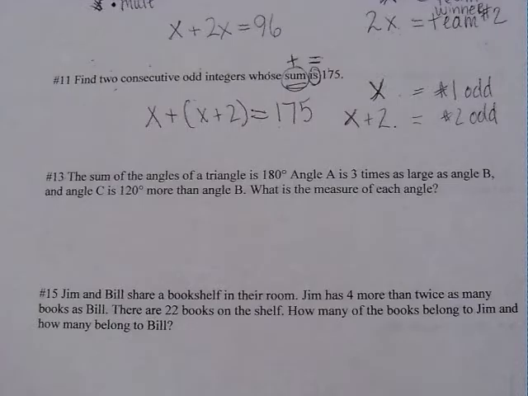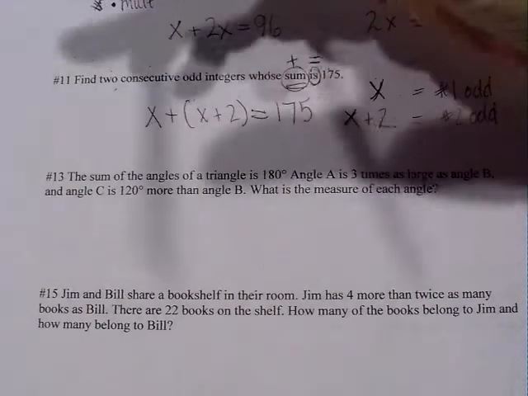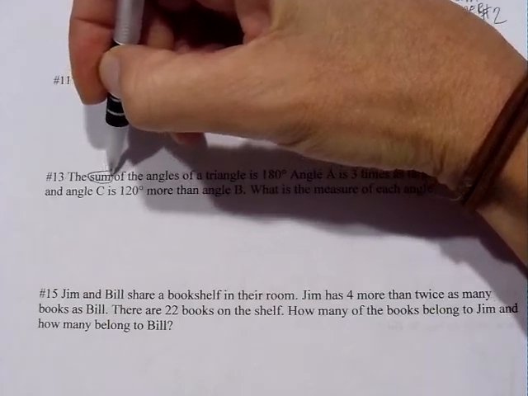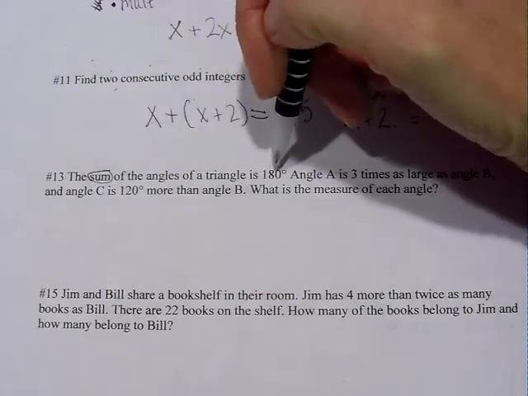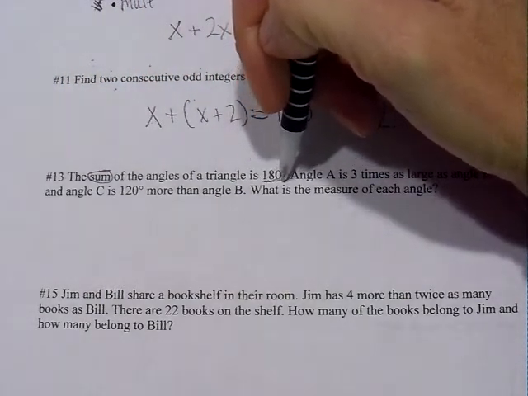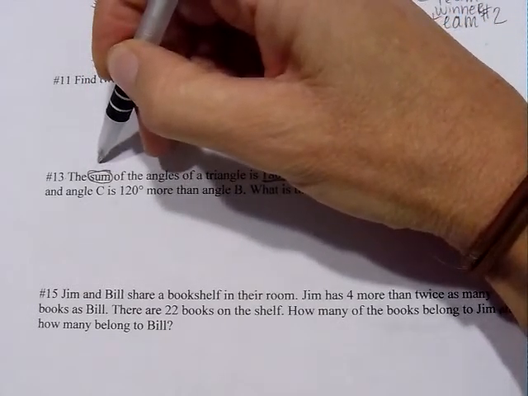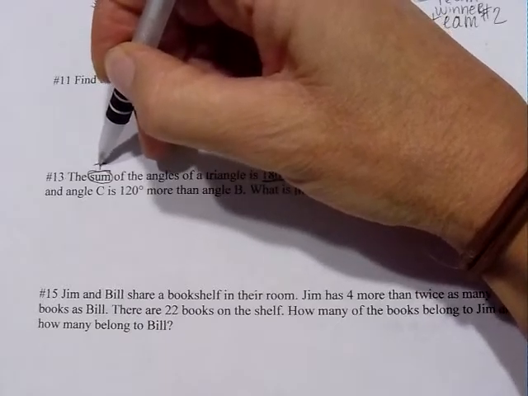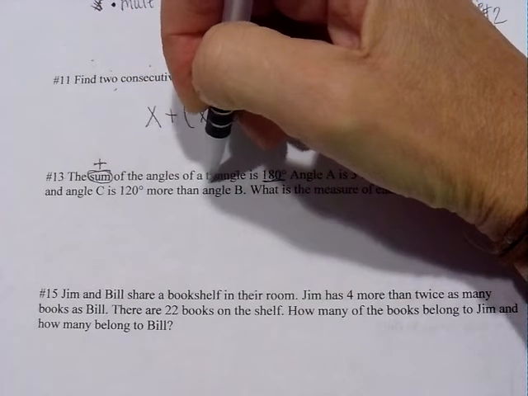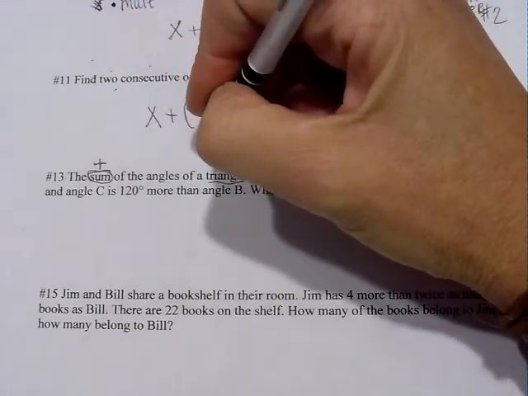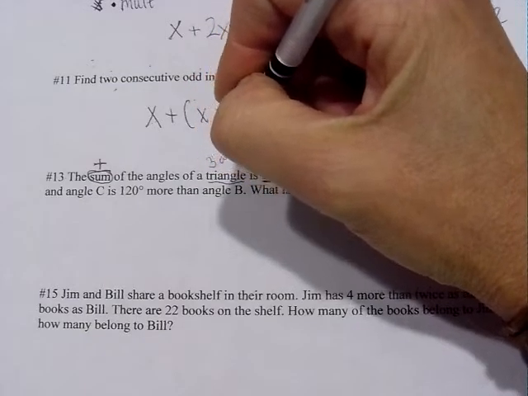Okay, so we know it's a triangle. We know we have 3 angles. We know the sum of the angles of the triangle is 180 degrees. Sum, right away in your head, you should think we are adding. So we're adding the angles of a triangle. We know that's 3 of them, 3 angles we have to find.